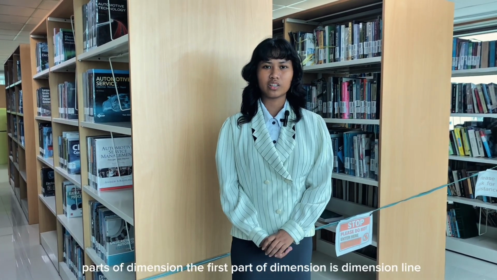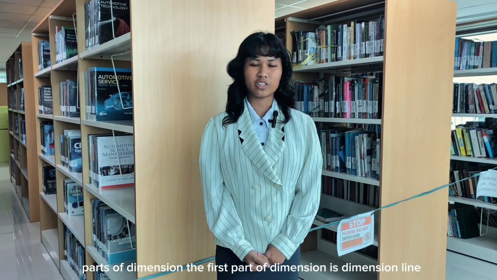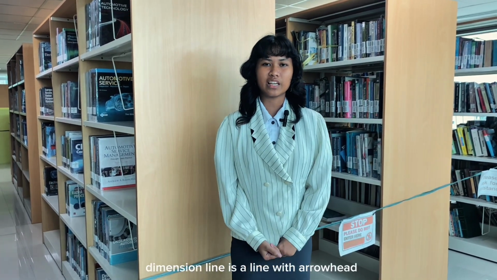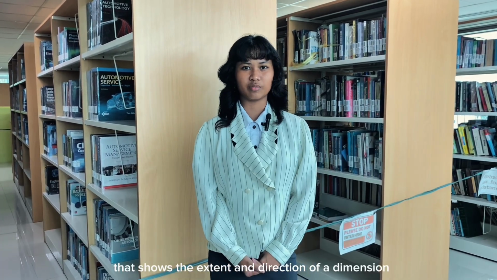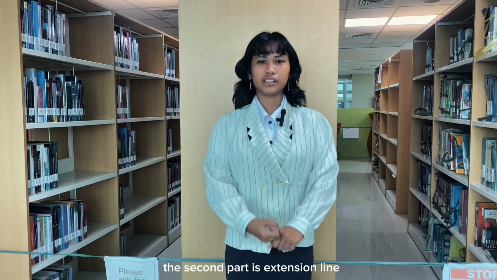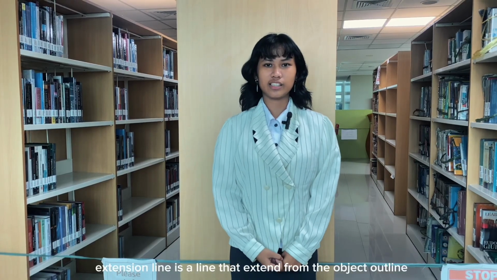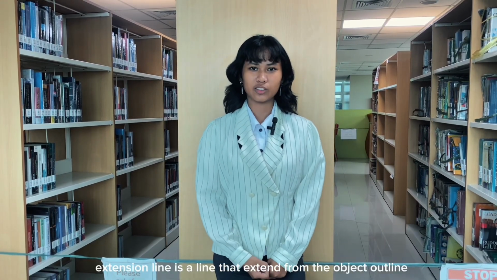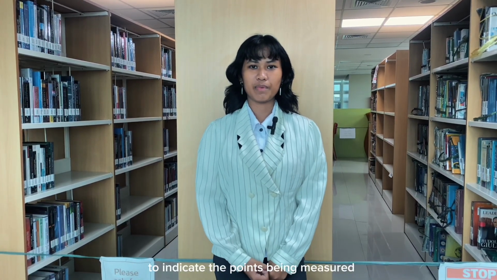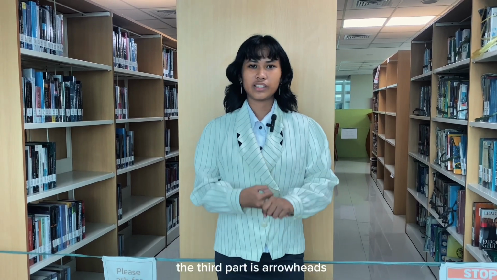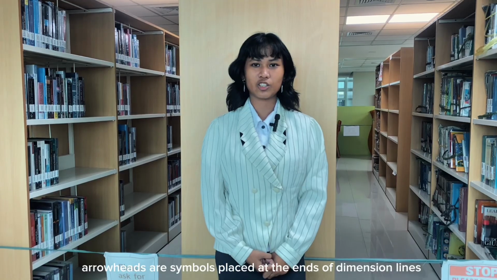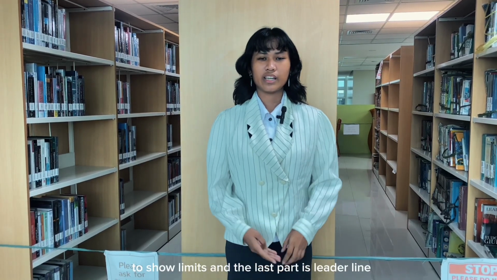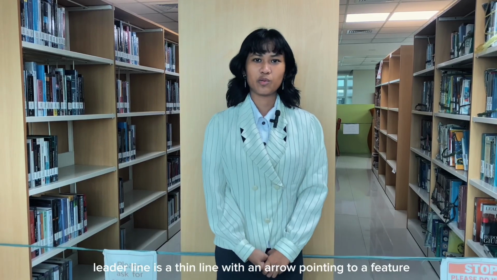Parts of dimension. The first part of dimension is dimension line. Dimension line is a line with arrowhead that shows the extent and direction of a dimension. The second part is extension line. Extension line is a line that extends from the object outline to indicate the points being measured. The third part is arrowheads. Arrowheads are symbols placed at the ends of dimension lines to show limits. And the last part is leader line. Leader line is a thin line with an arrow pointing to a feature.